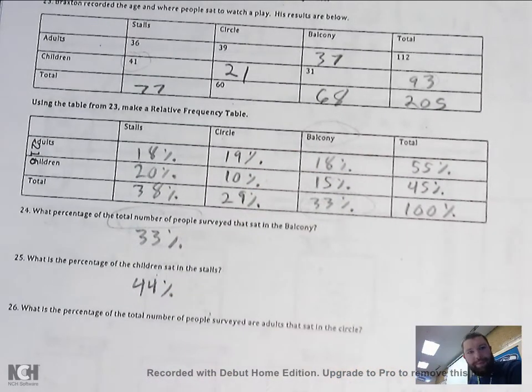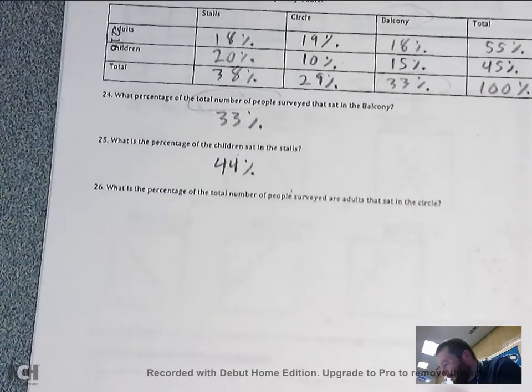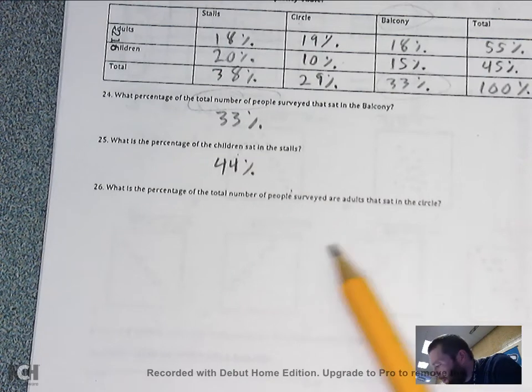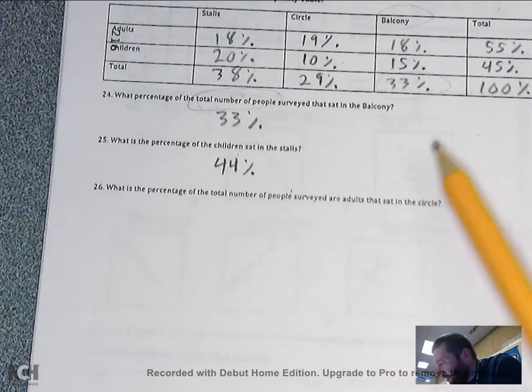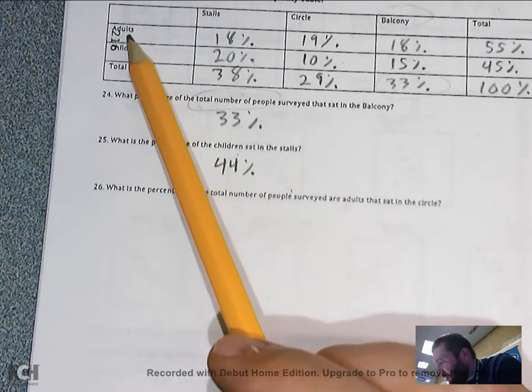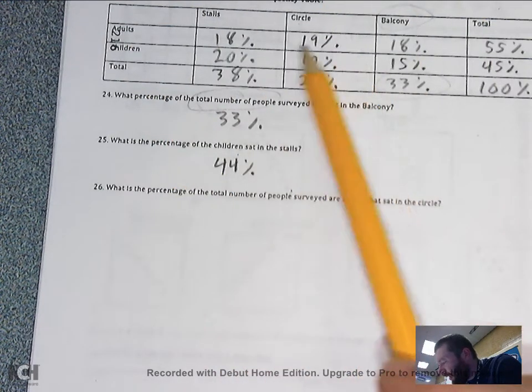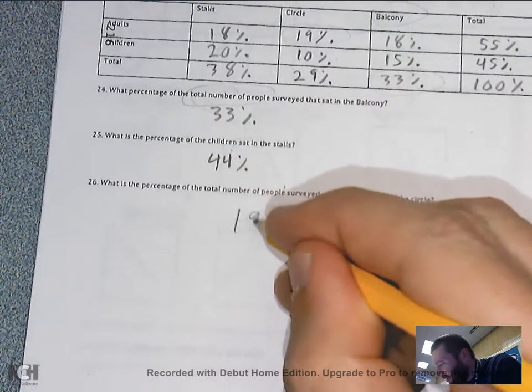44%. Okay? And then what is the percentage of the total number of people surveyed that are adults that sat in the circle? So adults that sat in the circle, so here's adults, circle, 19%. So 19%.